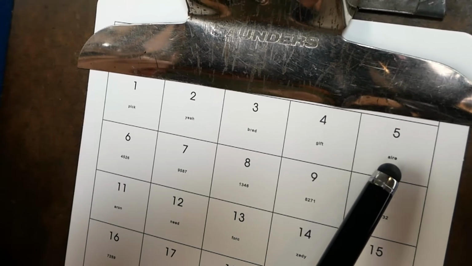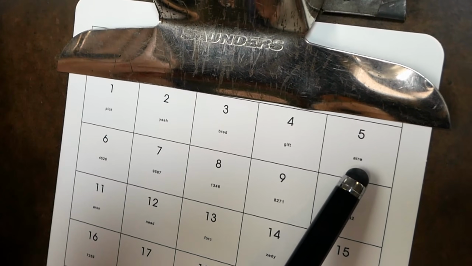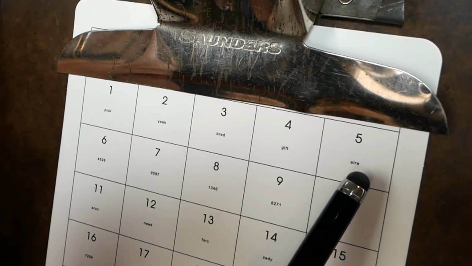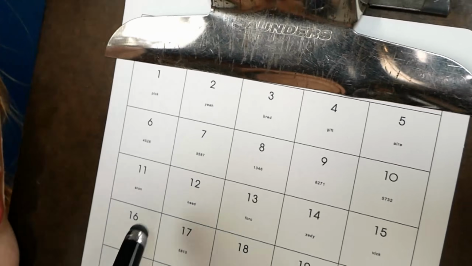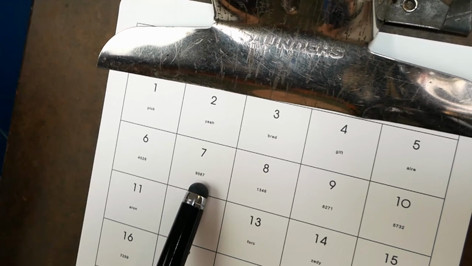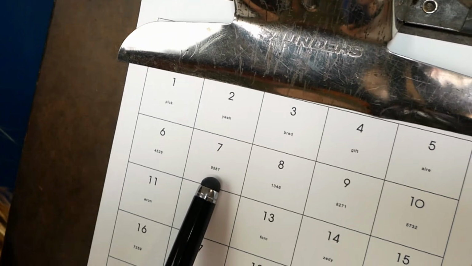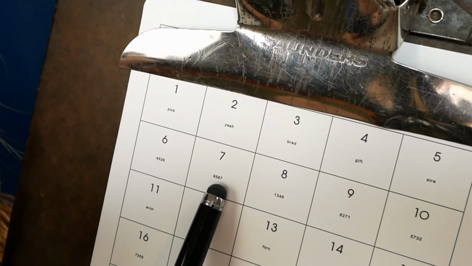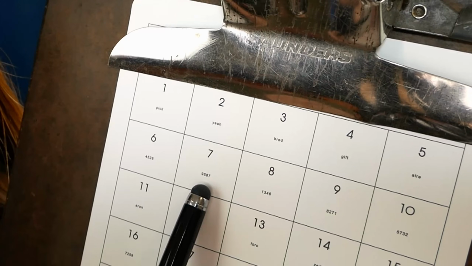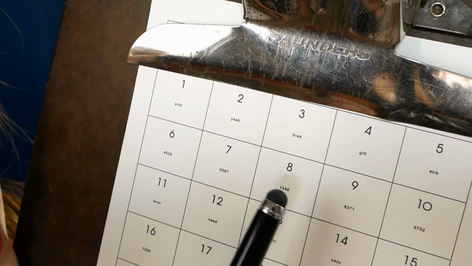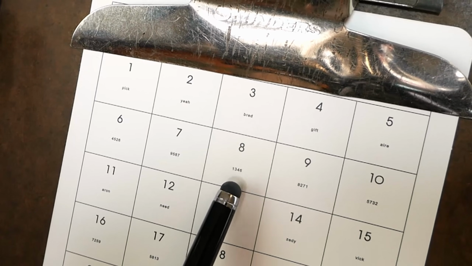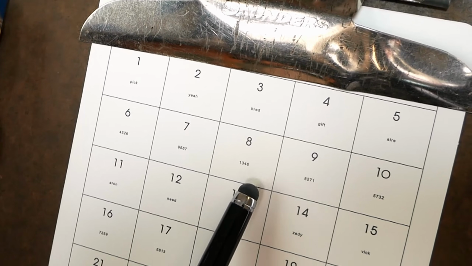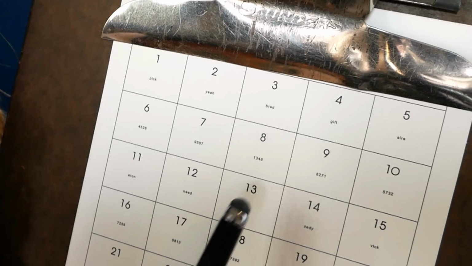If we go here, we have A, I, R, E. Good. How about here? 9, 5, 8, 7. Good. And what about here? 1, 3, 4, 6. Good.